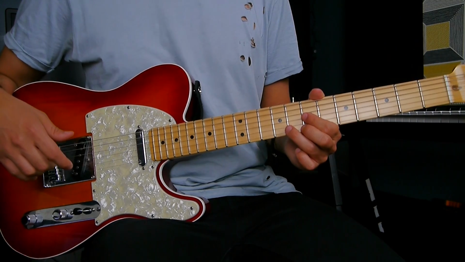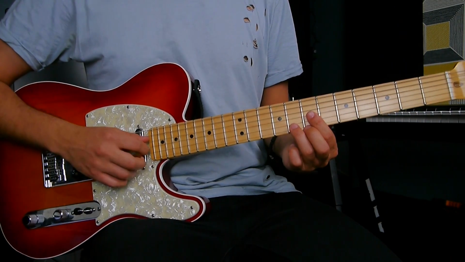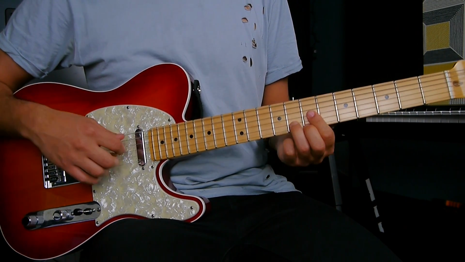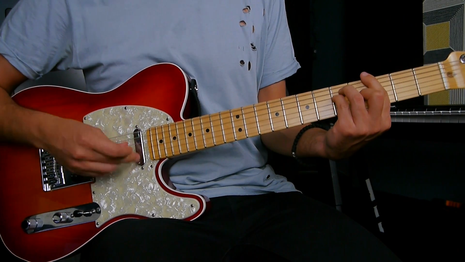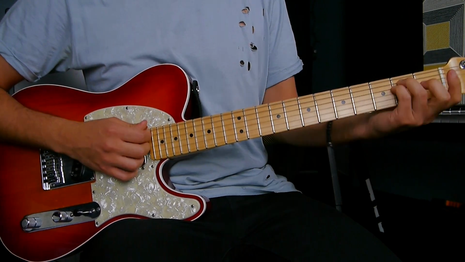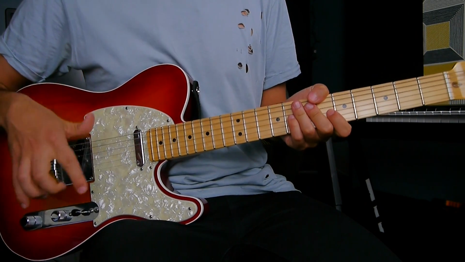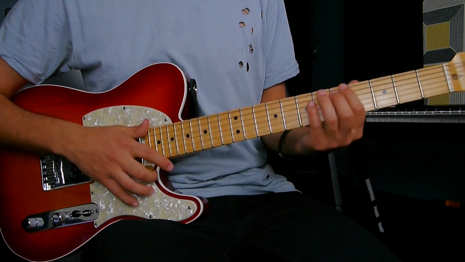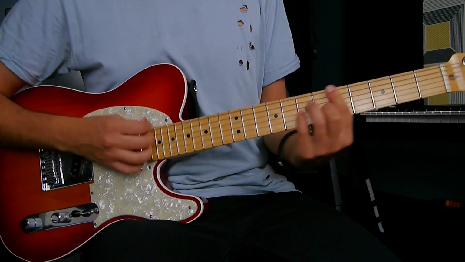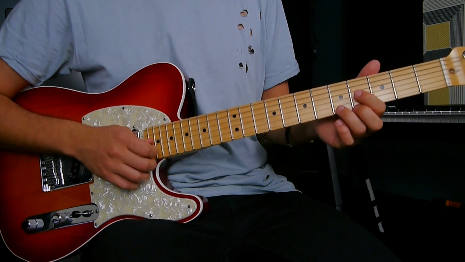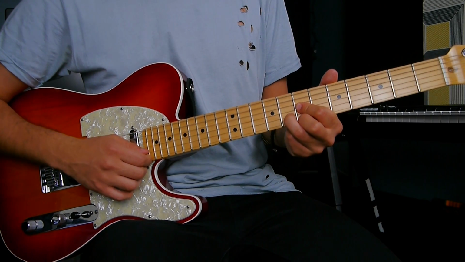So this is exactly what most funk players are doing. Let's say that you have a progression, and you want to funk it up and put some cool chords in there, but you don't want to just play the basic chords. You want to do something cool. So for example, we start with this G major.